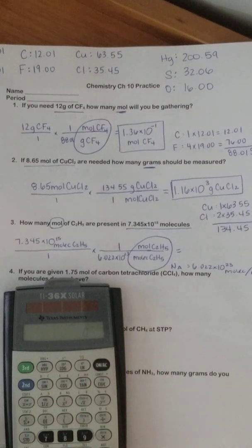So I'm going to put in 7.345 times 10, I use the EE button on my calculator, 15 equals, divided by 6.022, same button, EE, 23 equals, and I get this big number. Let's see what that is in scientific notation. To the -8. I feel great about that.